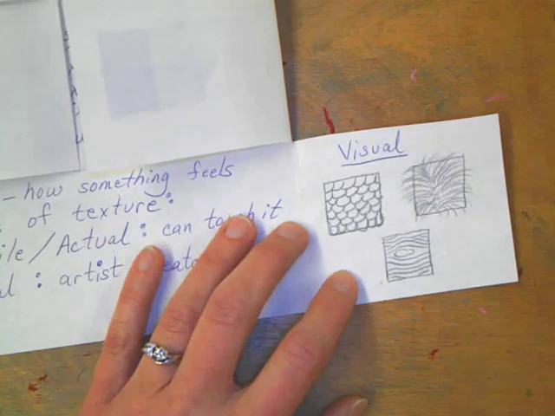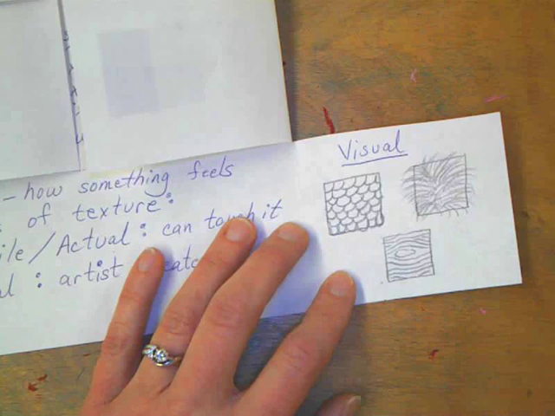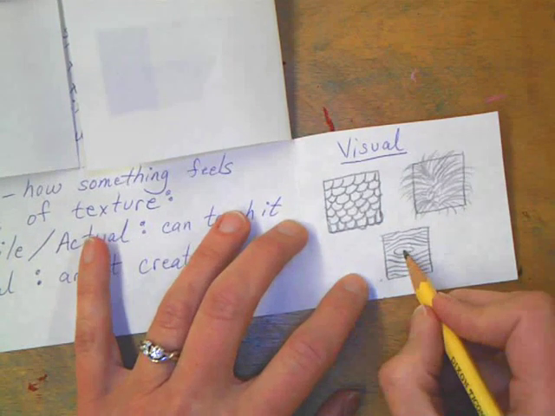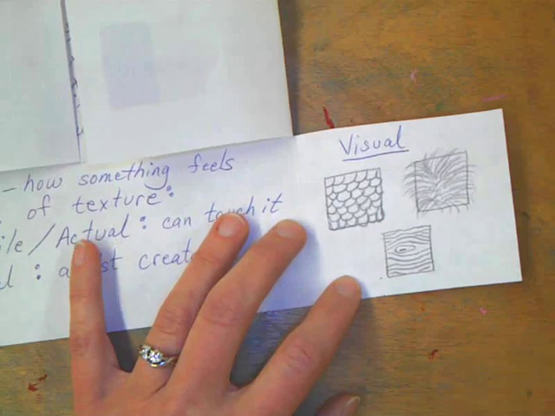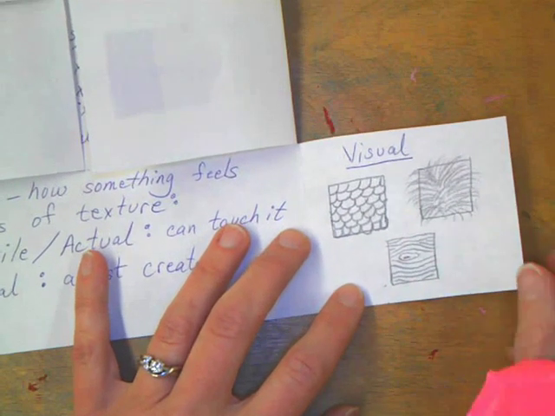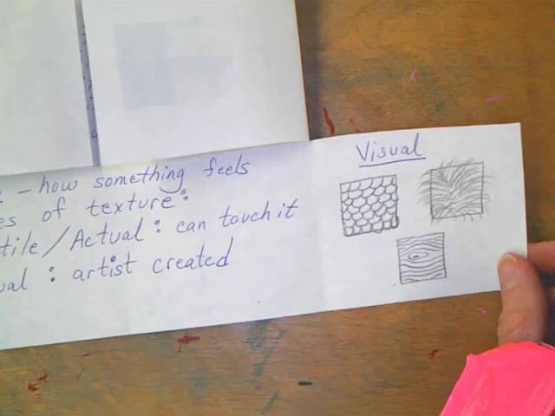Fill up the rectangle with your textures. So 3 visual textures. You don't have to copy the 3 that I drew. You can draw whatever you want. I just chose to draw those 3. And make sure you wrote 2 more tactile textures on the other side.